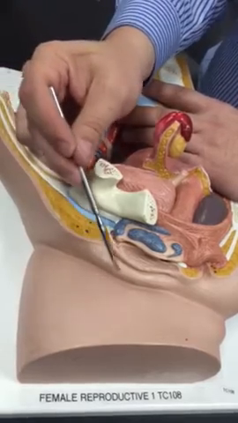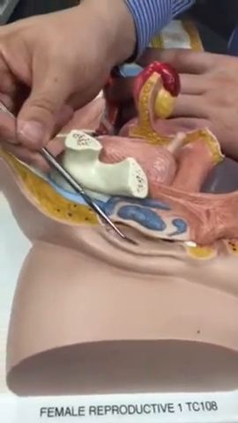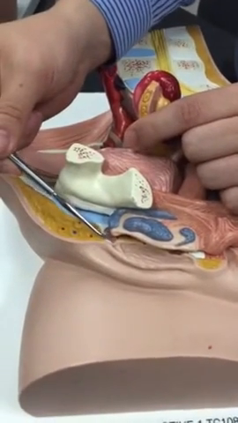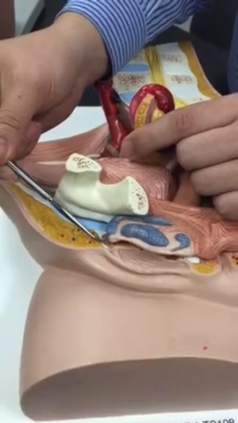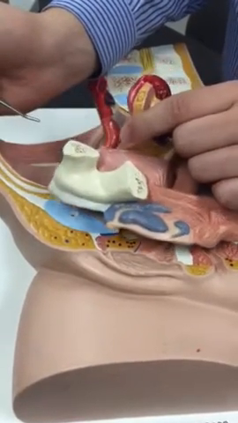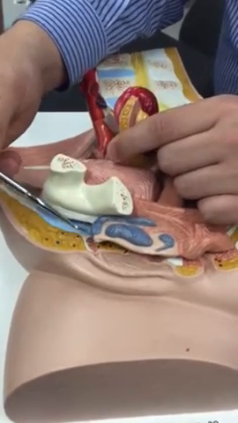As we come down, the larger fold here is called the labia majora. Then the labia minora is the smaller fold. And underneath that, there's a hood of tissue here that will hide the clitoris, which is the erectile tissue of the female's reproductive system. So we have a little bit of it here and then some of it here.